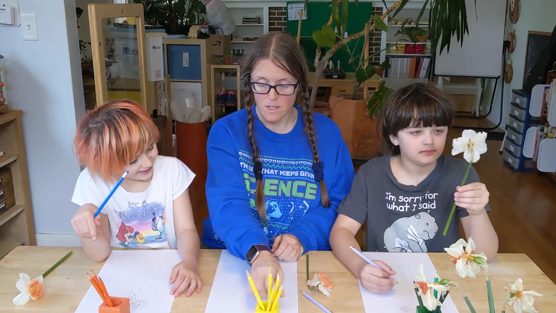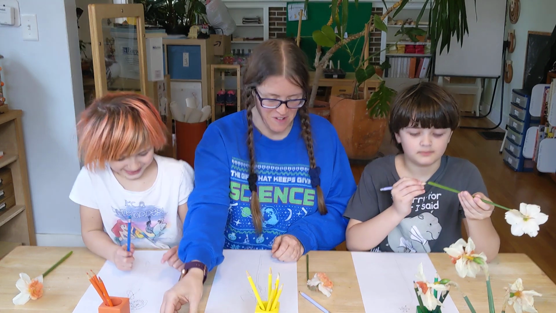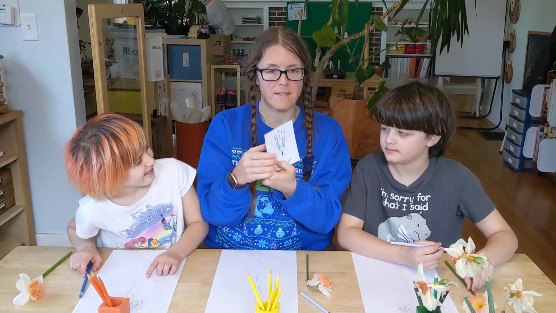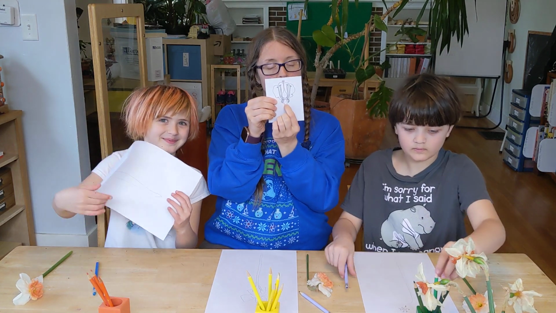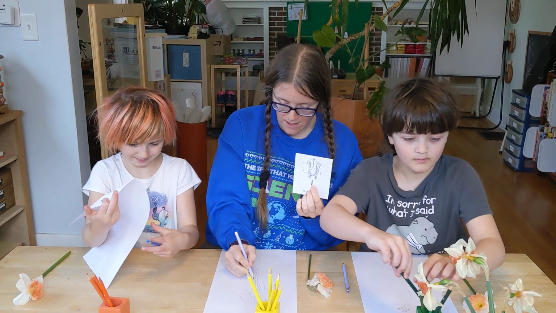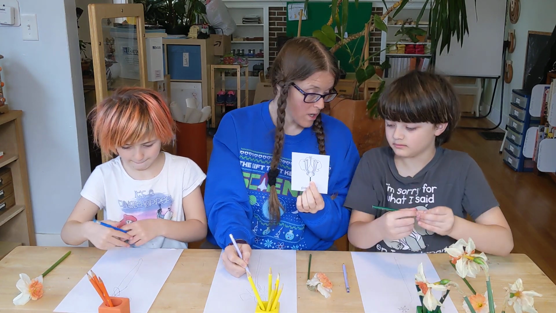Okay. So let's start. Beautiful. Thank you. The first part that we see is the pedicel, which is that little bit of the stem that comes down. Okay, so we all have that. Let's go ahead and draw a little arrow. Or color it. Or color it, sure.